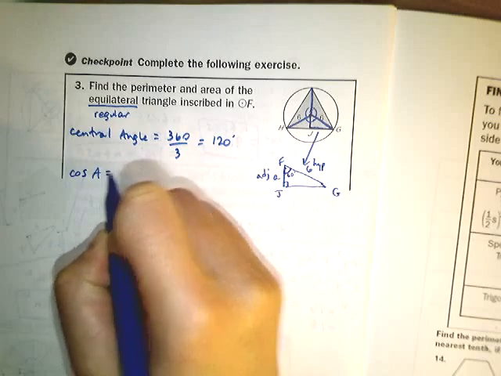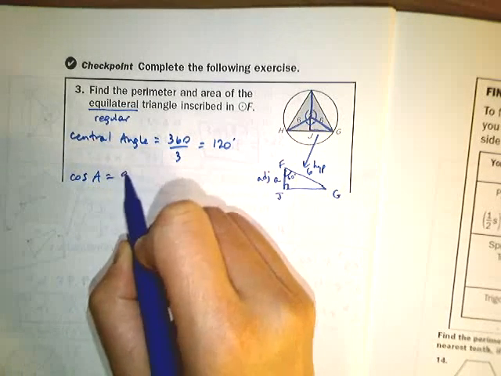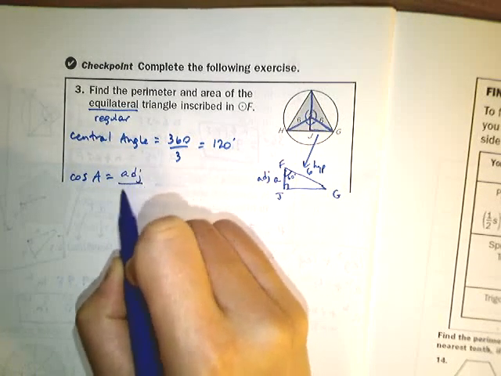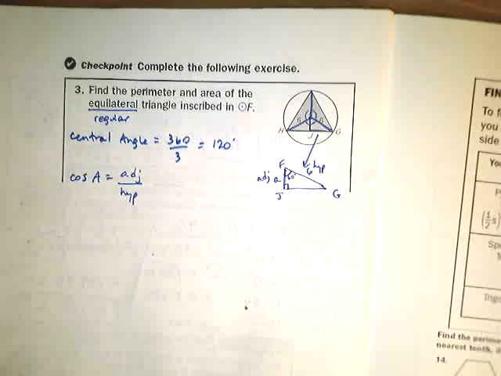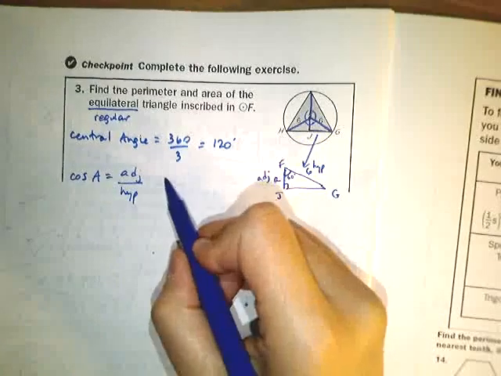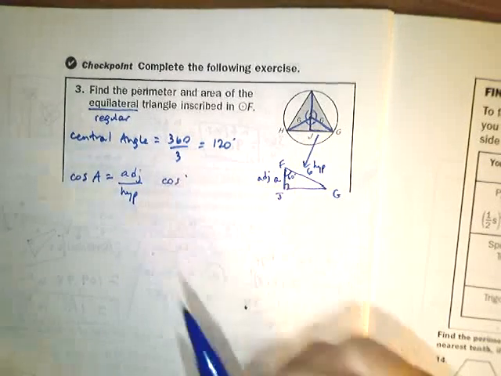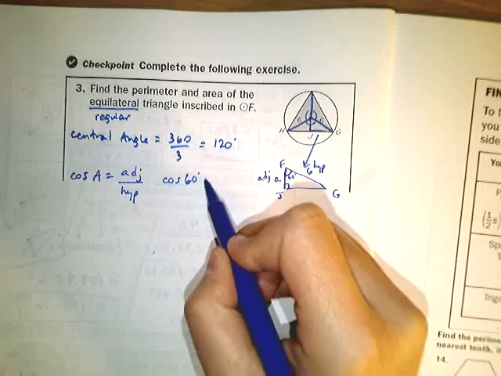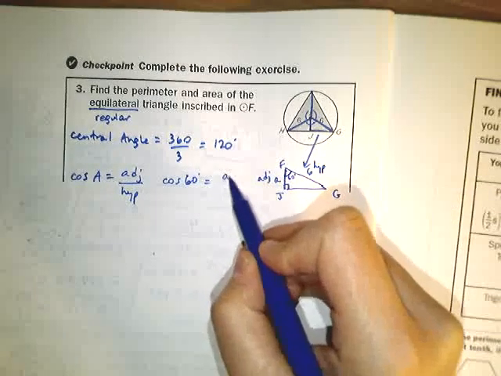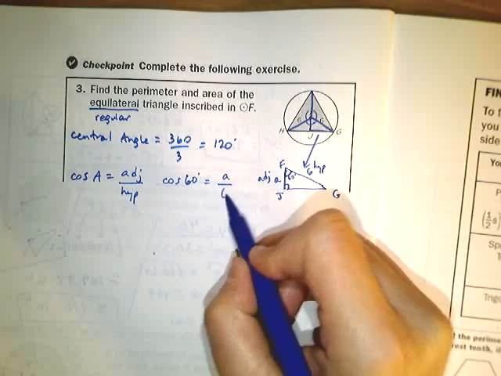The cosine of any angle is the name for the fraction when you put the adjacent on the top and the hypotenuse on the bottom of a fraction. So this would be the cosine of 60 degrees equals A, for apothem, over 6.